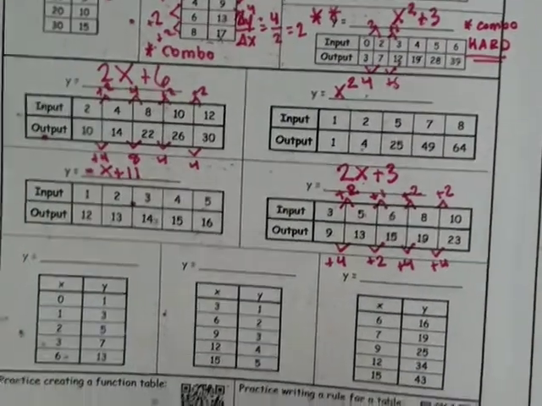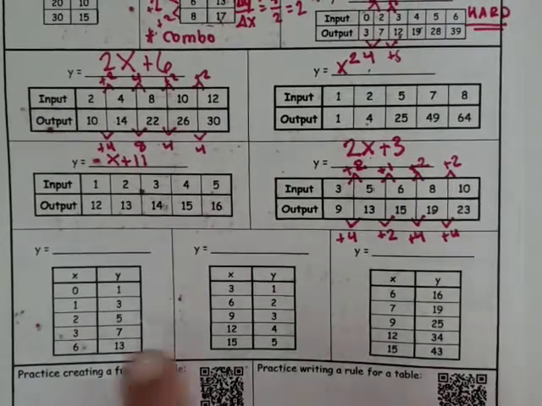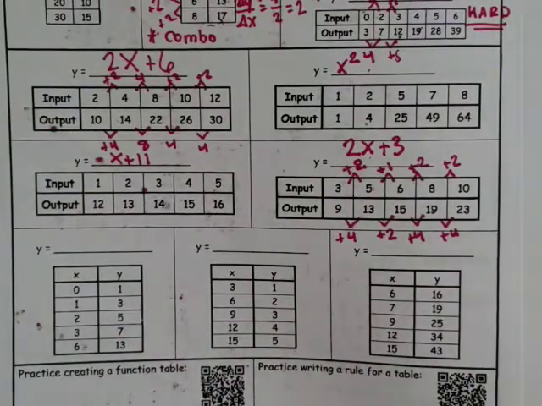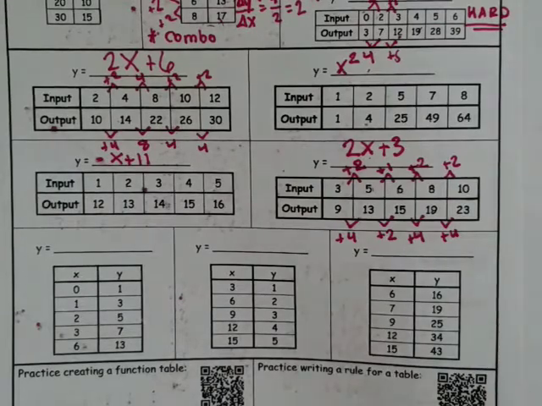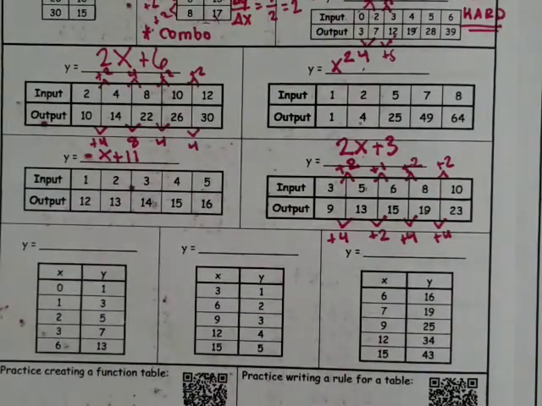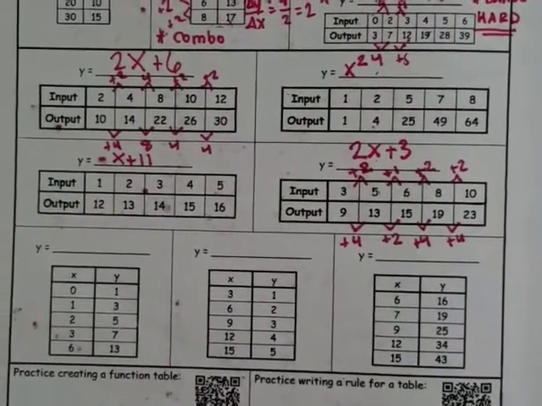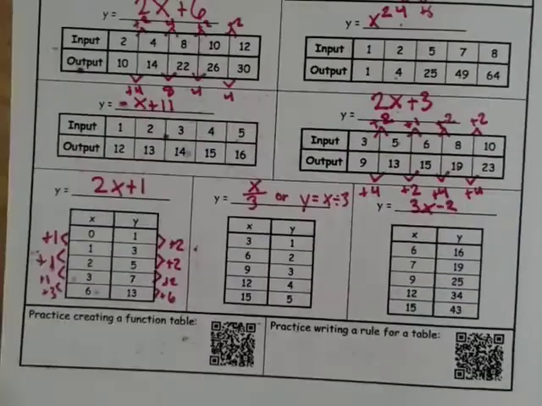Okay? All right, so now what I want you to do is go ahead and try these next 3 on your own. And then pause the video whenever you are ready, and I'll give you the answer keys. On the third side, same thing. Try to find the rules, plug them in, see what you got. Go ahead and pause the video, and then you can look up to see what the answers are.